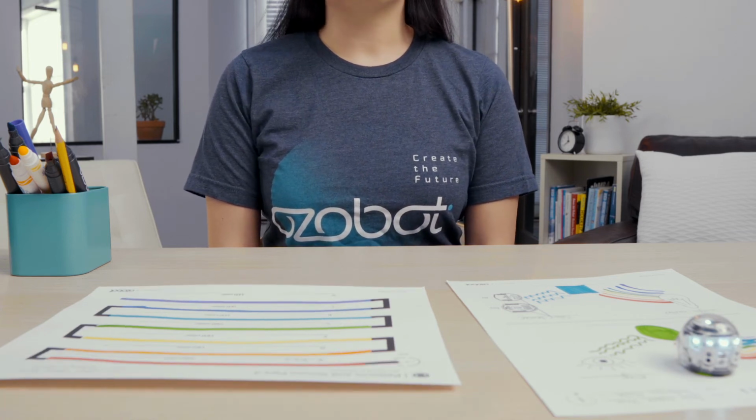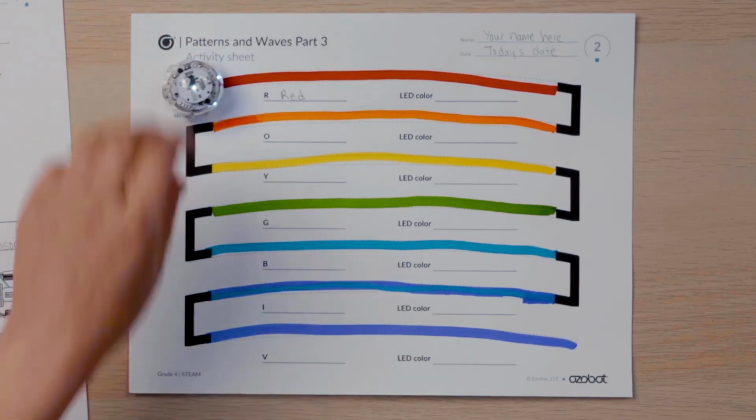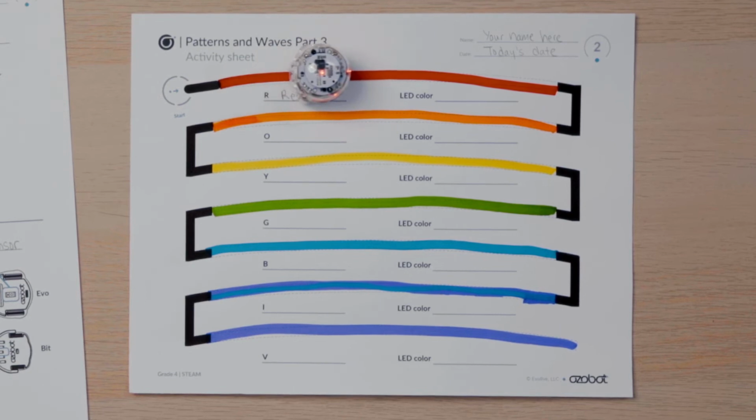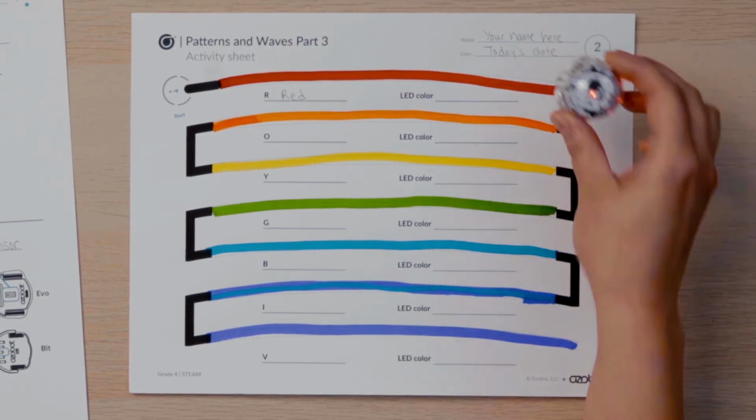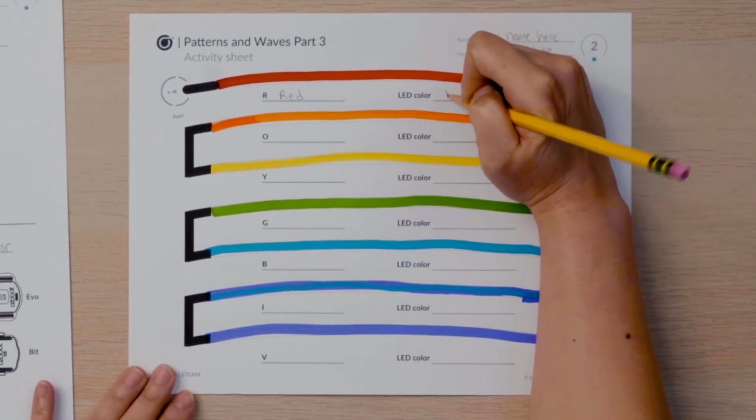I will place my Ozobot on start and observe the color of the LED light. As the bot travels on the red arch, the LED on the bot is red. I'll write red on the blank labeled LED color.